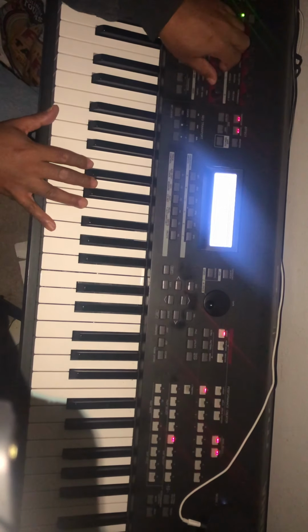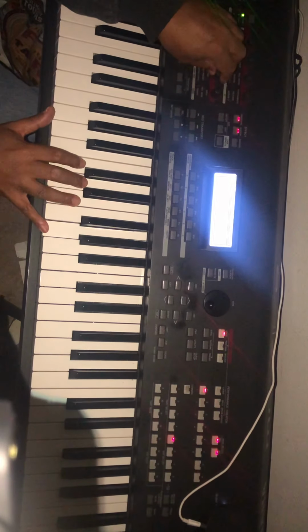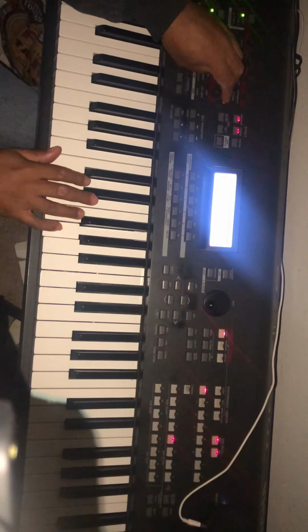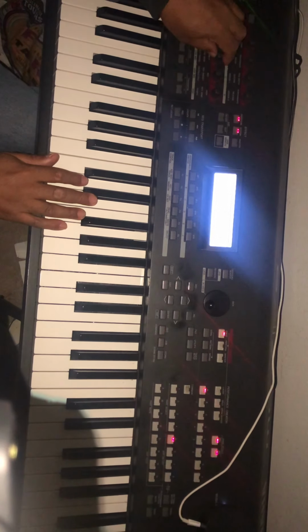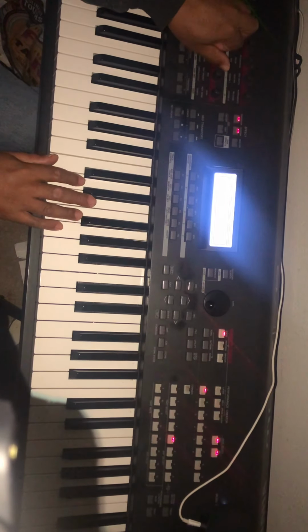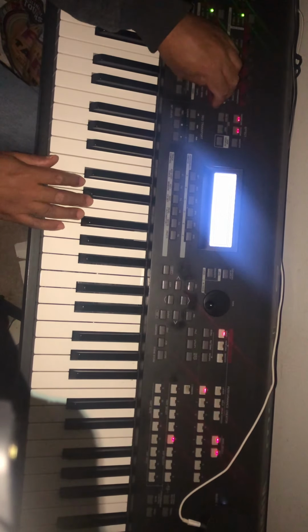So I'm turning the high mids up, and you see it gets clearer. Now if I turn the mids down, you can hear a drastic change. It gets more muddy. You can also change your highs.